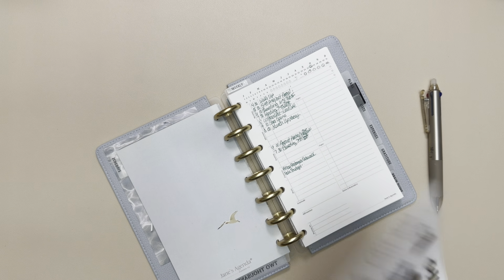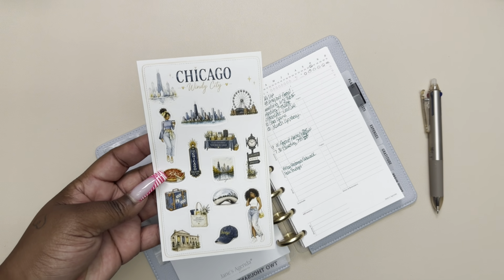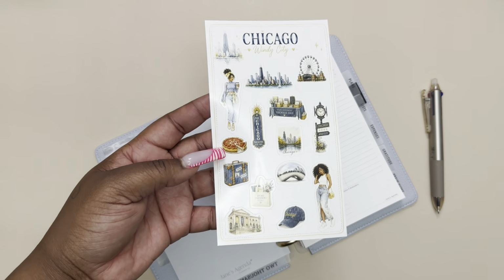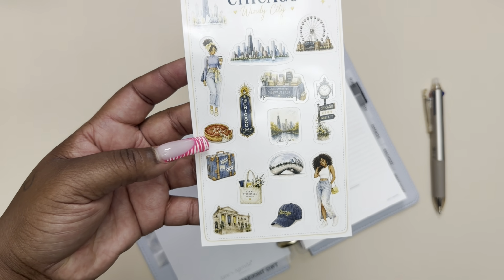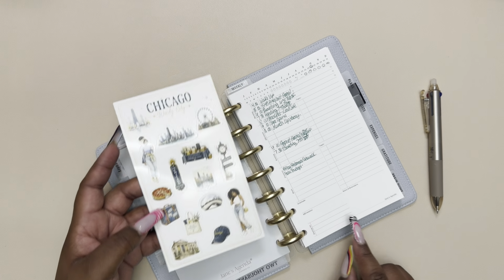And I did also get stickers from Haya. You guys should have seen me unbox some stickers from her before. I got these super cute Chicago stickers, so I'm definitely going to throw a few on this page.